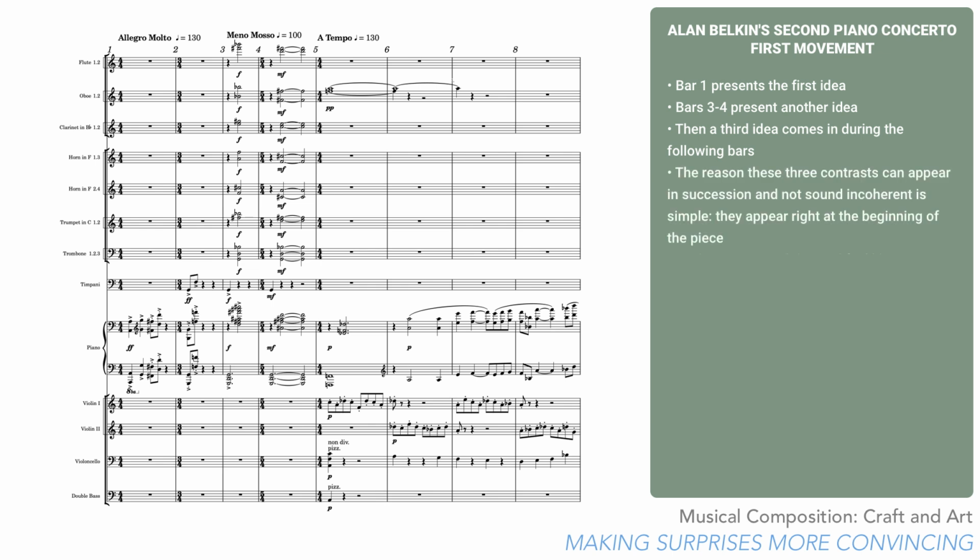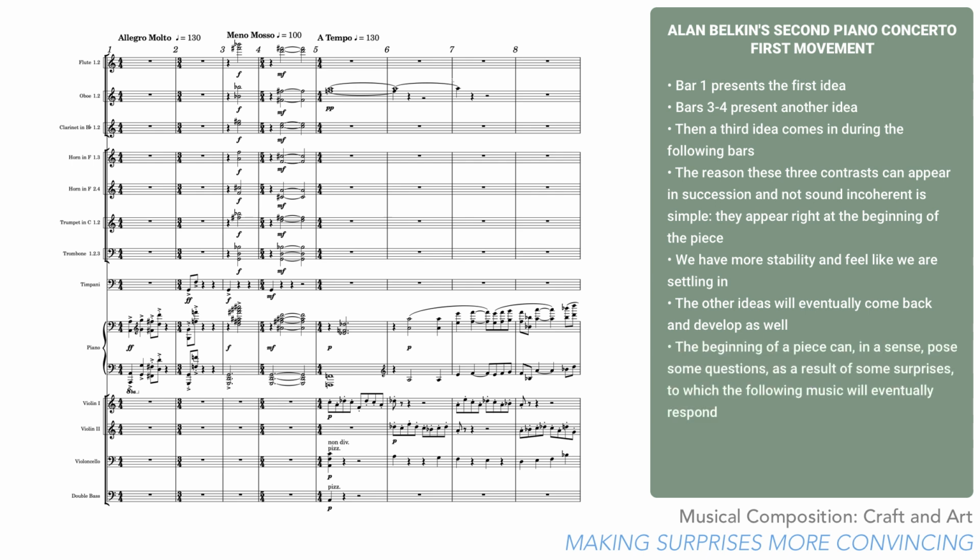The reason these three contrasts can appear in succession and not sound incoherent is simple. They appear right at the beginning of the piece. If the music continued like this, presenting strong contrasts every few bars, it would indeed become incoherent before long. Since now the continuation stays with the third idea, we have more stability and feel like we're settling in. And of course the other ideas will eventually come back and develop as well. So the beginning of a piece can, in a sense, pose some questions as a result of some surprises, to which the following music will eventually respond.